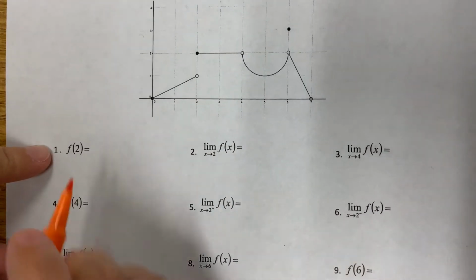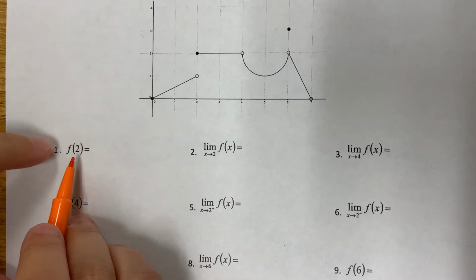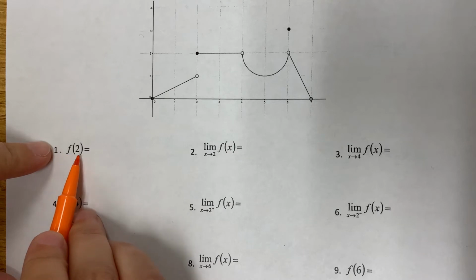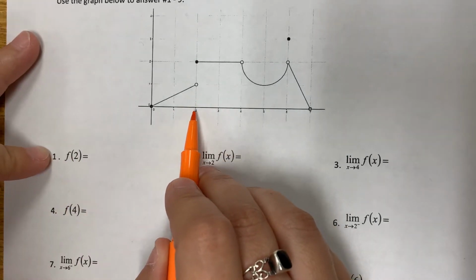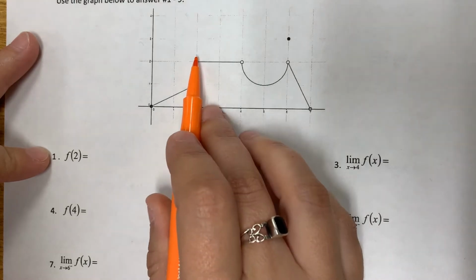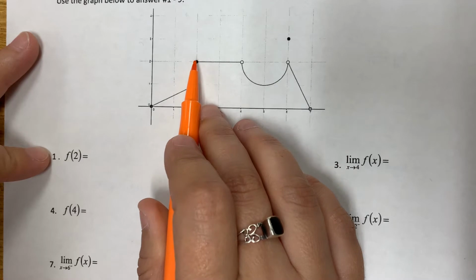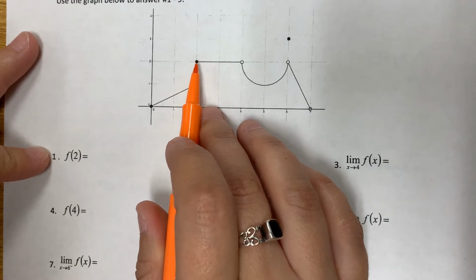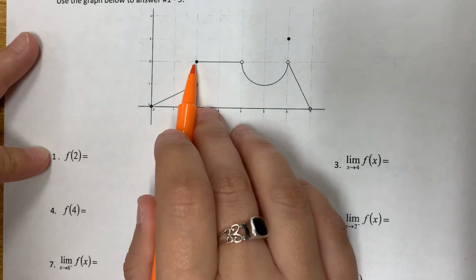And the first one is asking me about a function value, not a limit, a function value. So the function at 2, they want to know what is actually happening at 2. If I look at 2, there's really 2 points at 2, but this one is an open circle. This one's a closed, so the actual function is at the closed one. So what's happening at x equals 2? Well, the function equals 2.